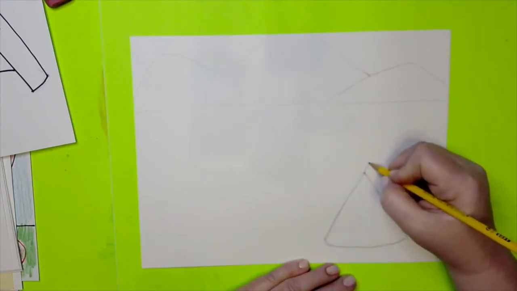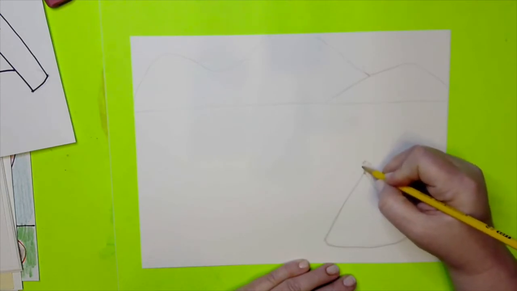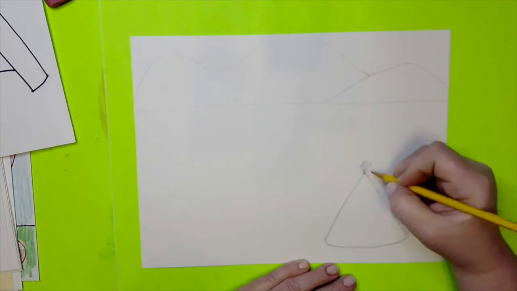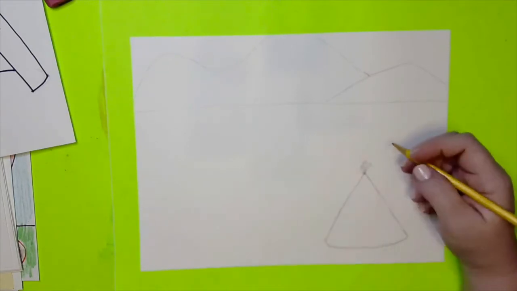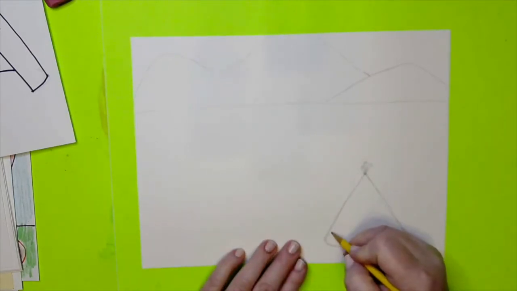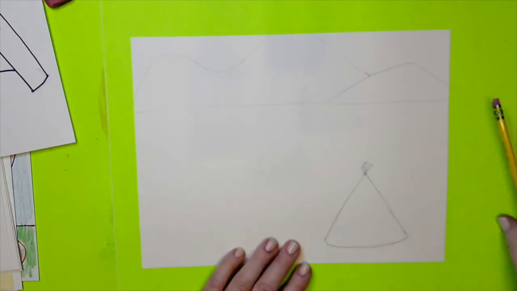Add my sticks. Make it look a little bit more realistic. I could add my symbols. So I've got the symbol for running water.